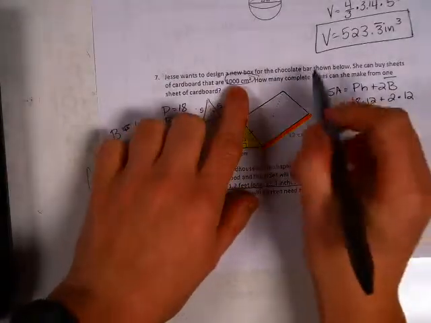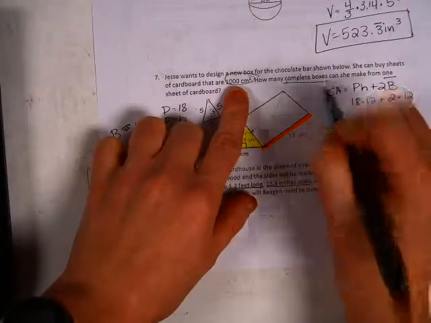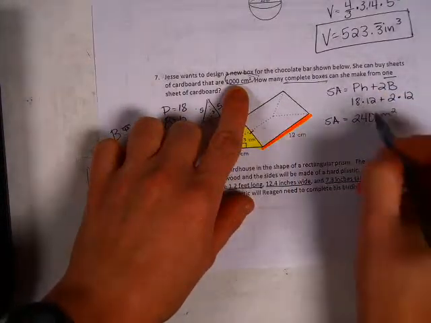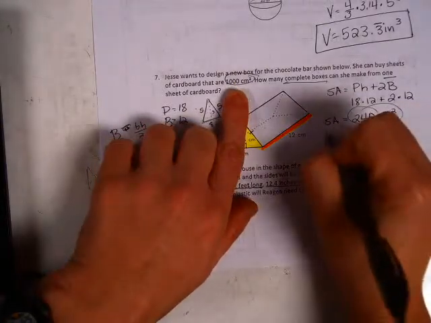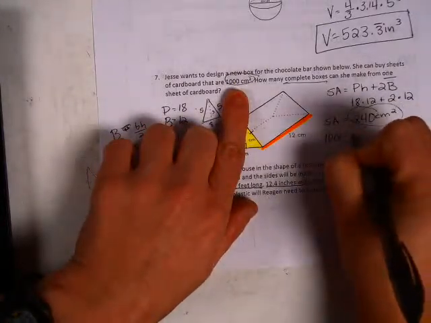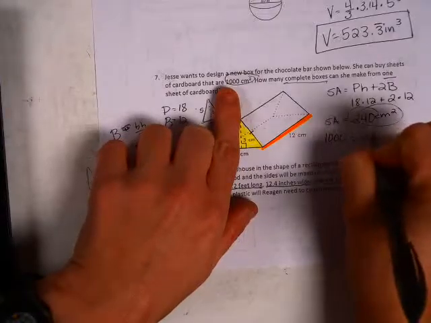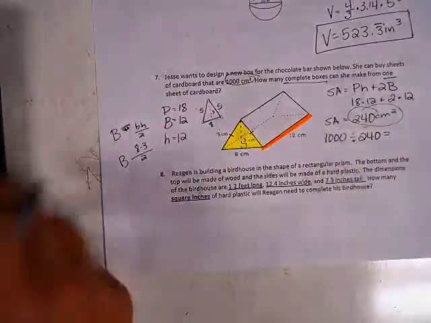That's my surface area, but how many complete boxes can I make? So this is what I have, so I'm going to have to divide 1,000, because that's how much cardboard I have, by 240.